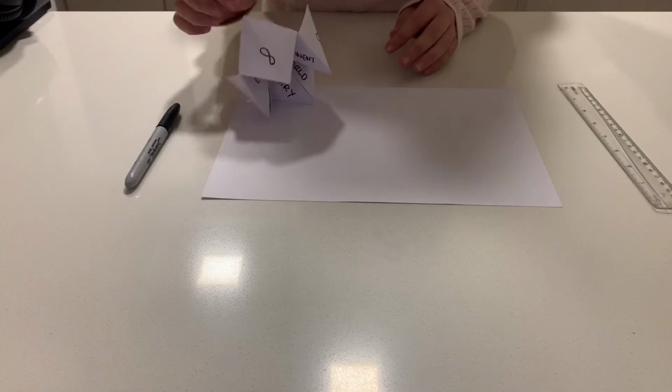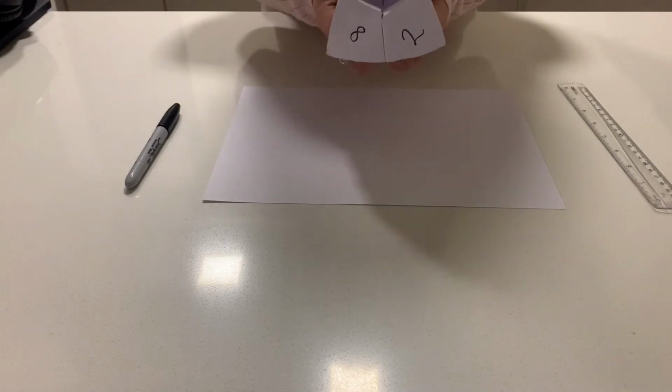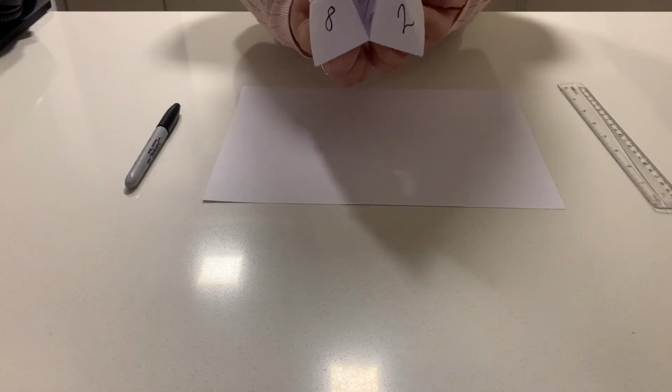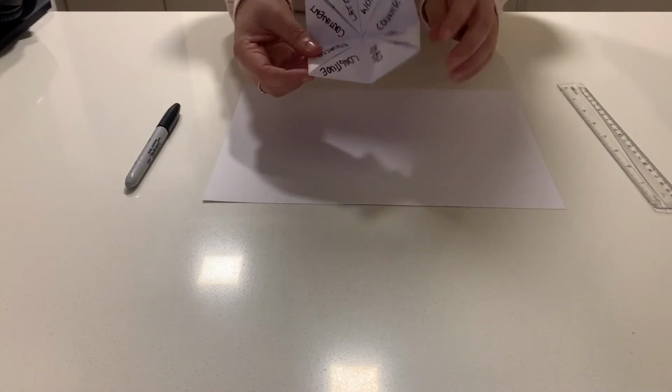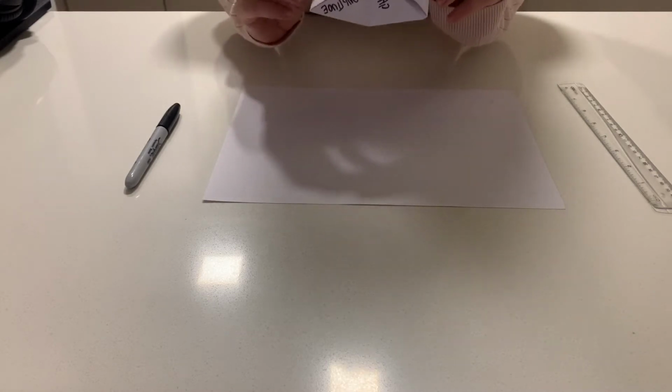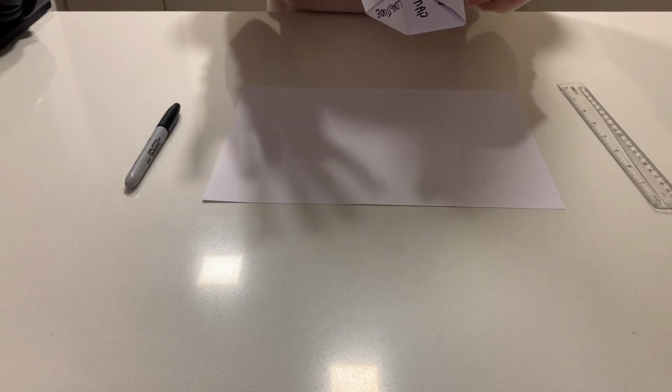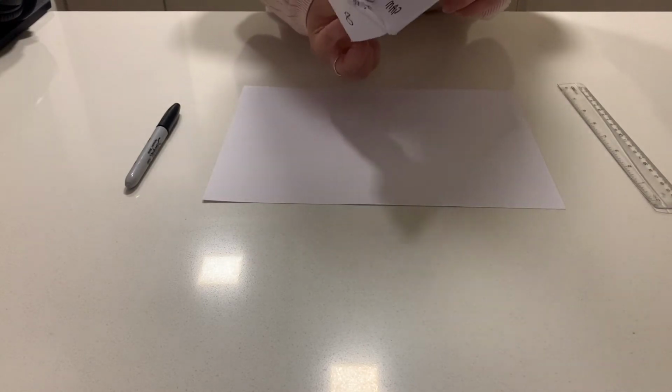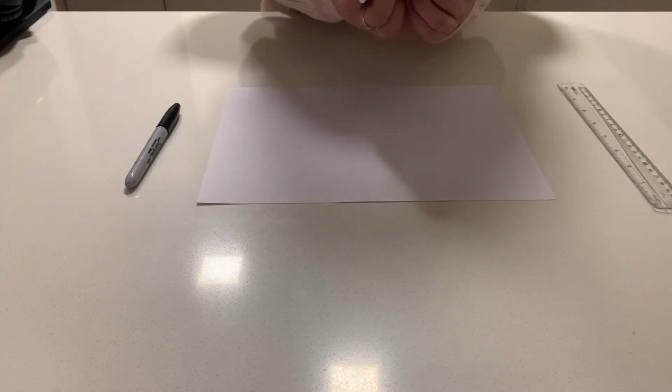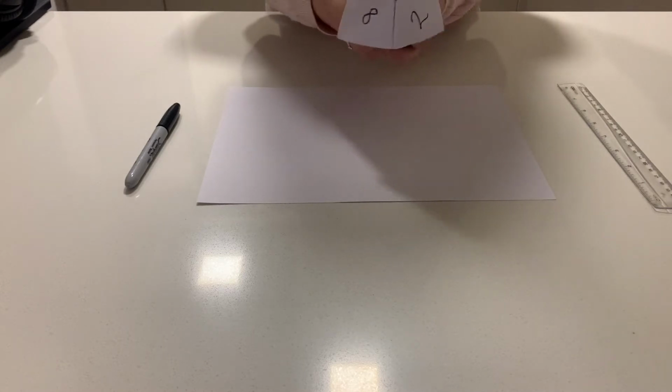Now, on the fortune teller, we've got numbers. Then when you open it up, instead of having numbers on the inside, I've chosen to go for geography themed words to spell out words such as map. So instead of counting, you'd go M-A-P.